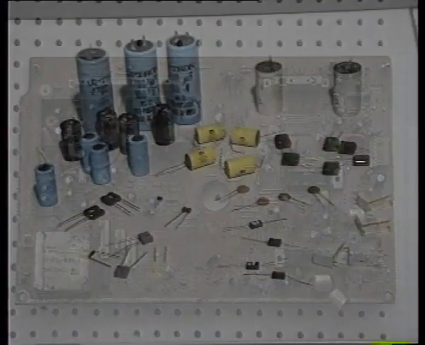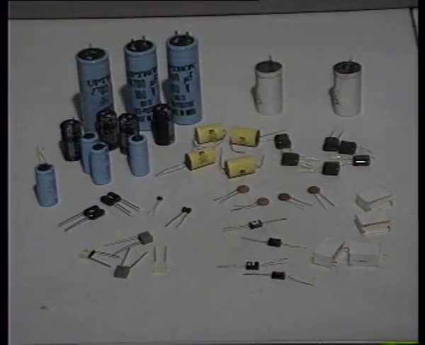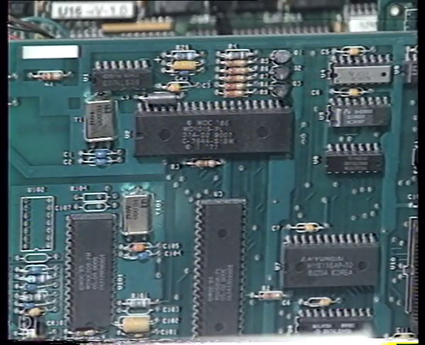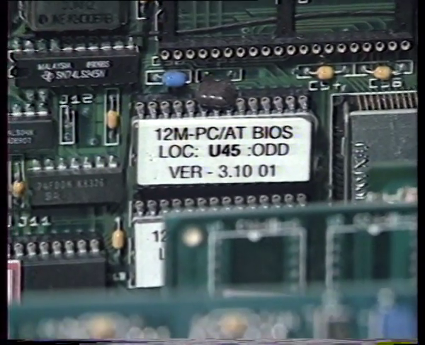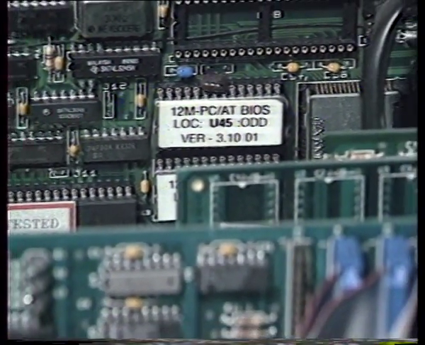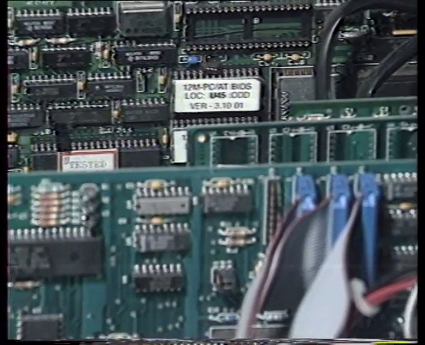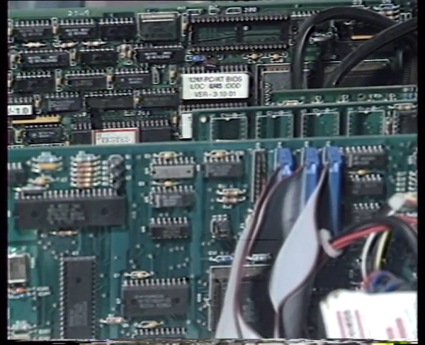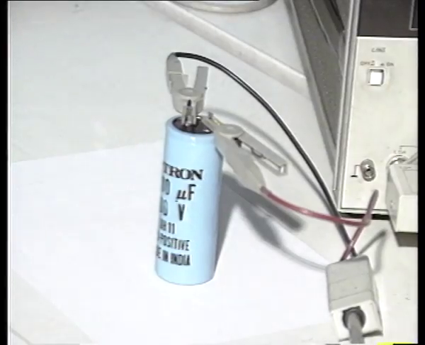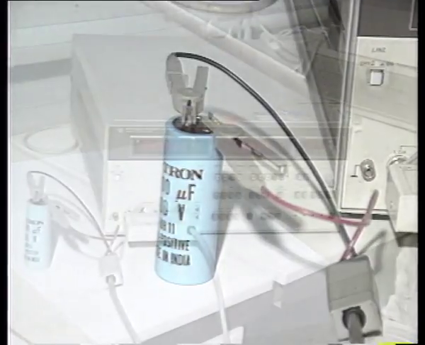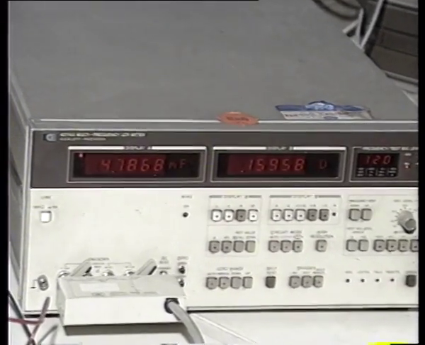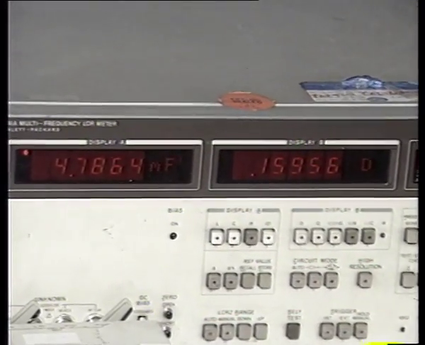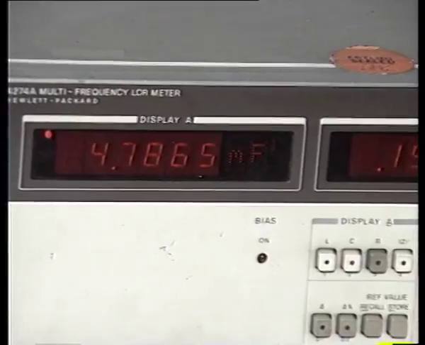Here we see various types of capacitors. These are used for different purposes in electronic circuits. The capacitors are checked in the laboratory according to the specifications for which they are manufactured before actual use.